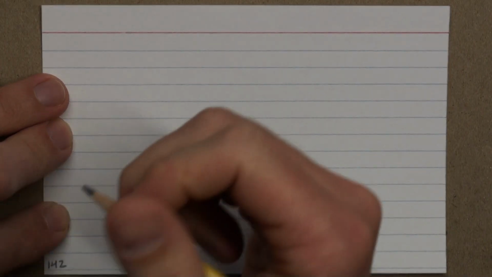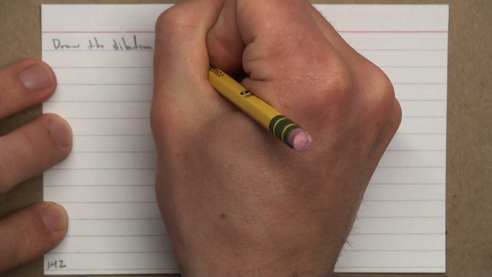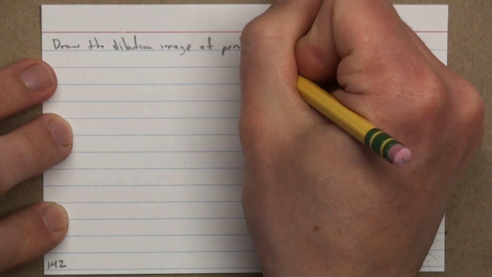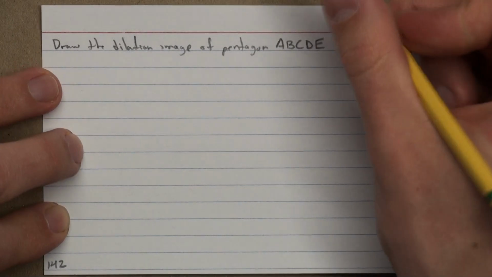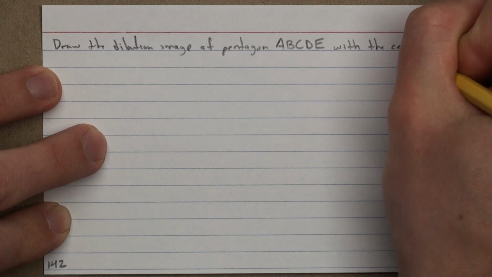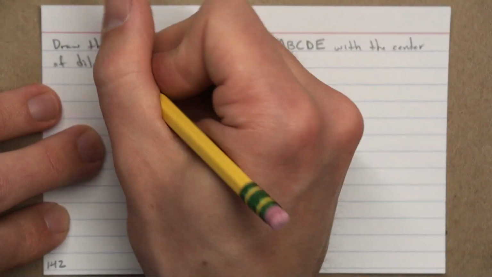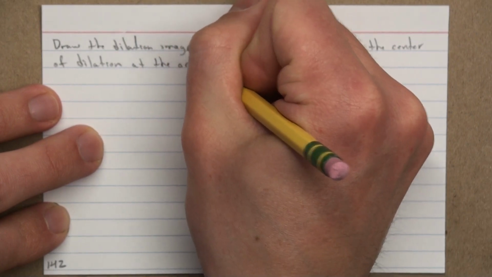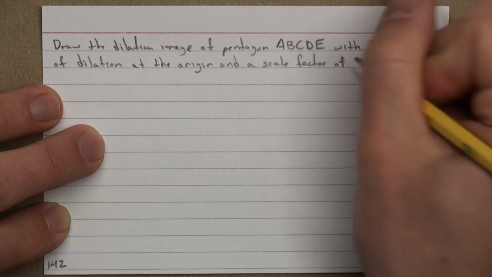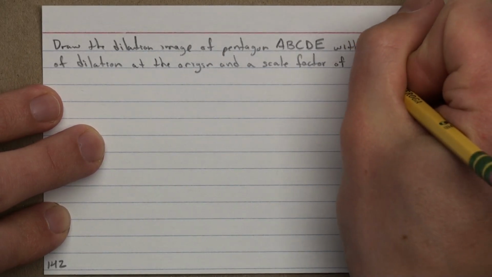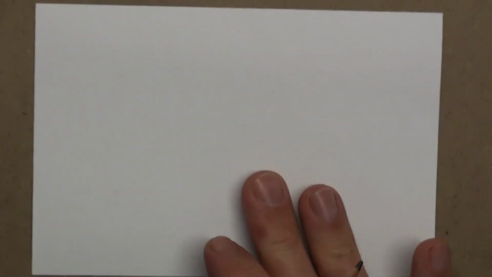Draw the dilation image of a pentagon A, B, C, D, E with the center of dilation at the origin and a scale factor of 1/3. Okay? Let's set this up on the back.